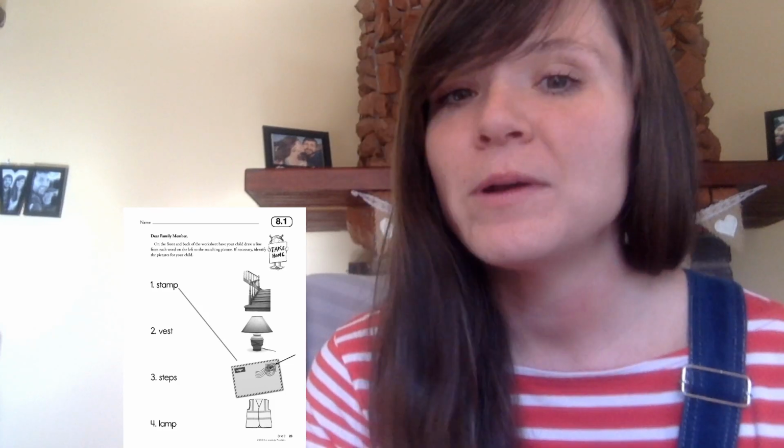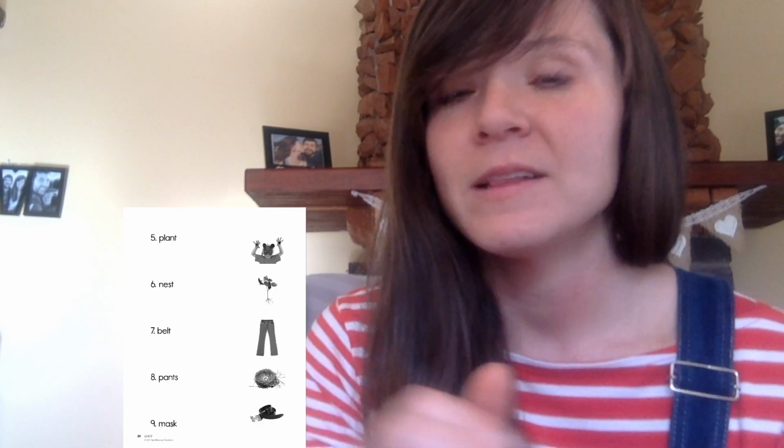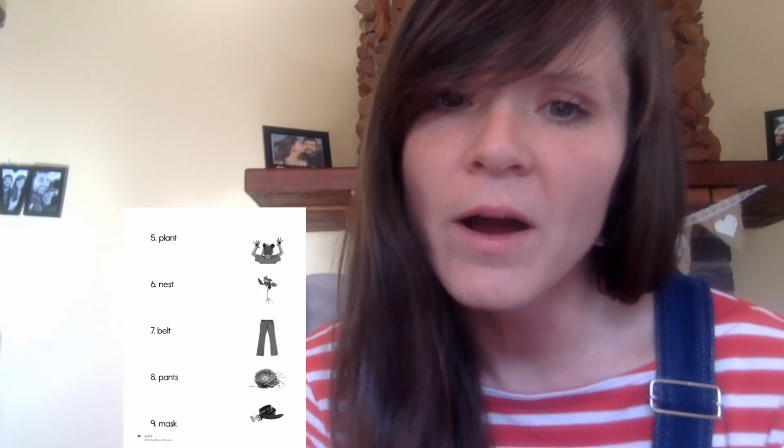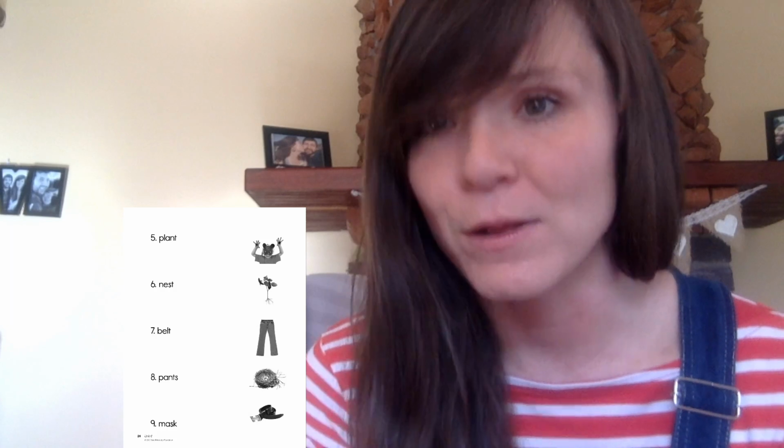In phonics and fluency time, you're going to read the words and then draw a line from the word to the picture. So I'm going to go over quickly what each of these pictures are. So on this page, we see at the top steps, then lamp, then stamp, then vest. Okay, you're going to read the words on the left side of your paper, and then you're going to draw a line to the pictures that I just named on the right side. Okay. The second page of pictures are mask, plant, pants, nest, and belt.